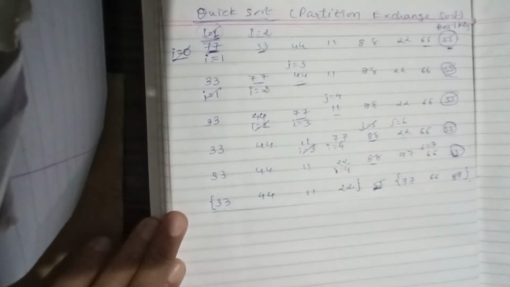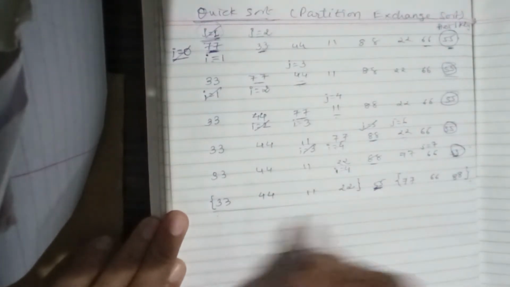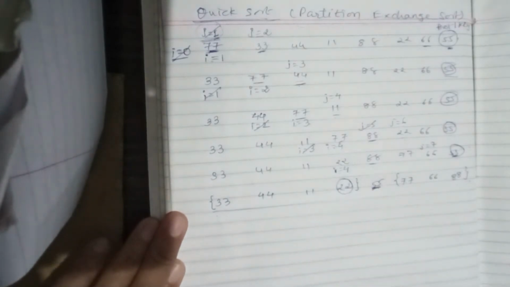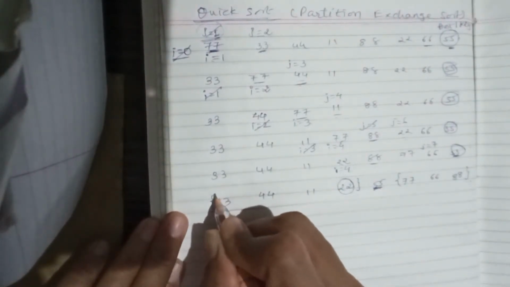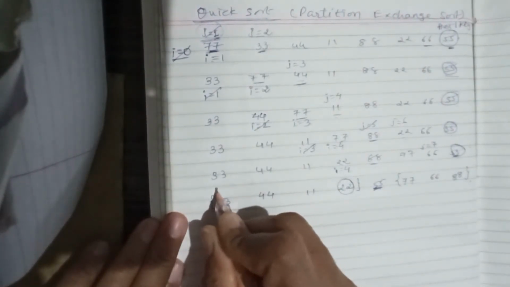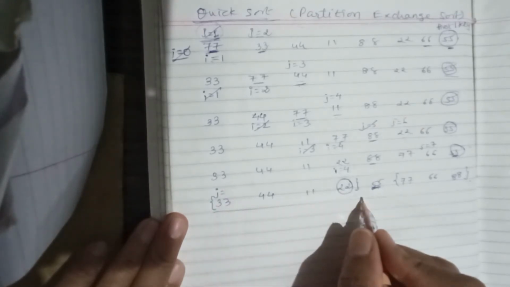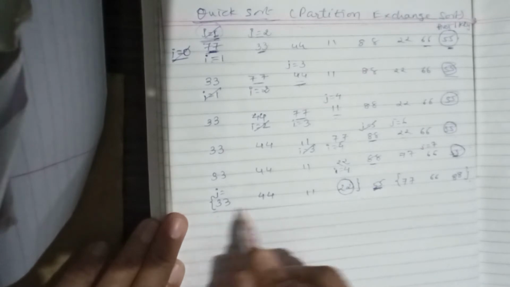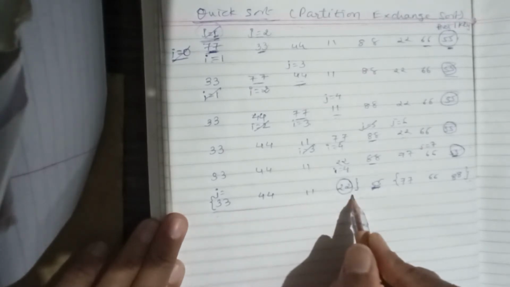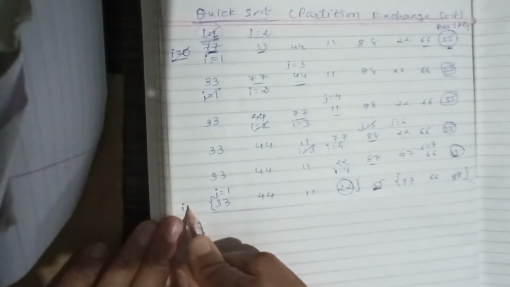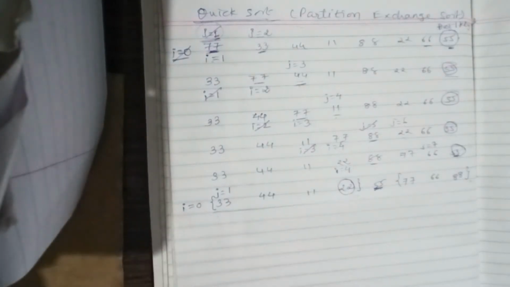So our last element we consider as pivot. I and j we have to set. J always points to the lower bound. So in this case for this left partition the LB is 1 and UB is 4. So j points to LB, so 1, and I points to LB minus 1, that is 0.